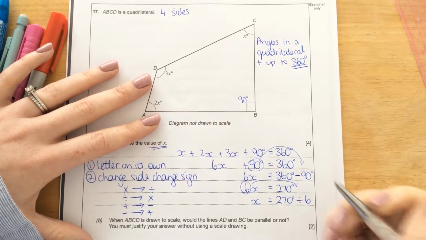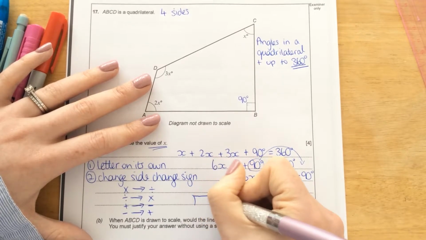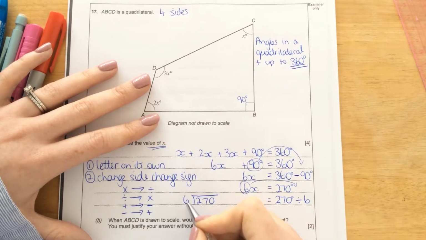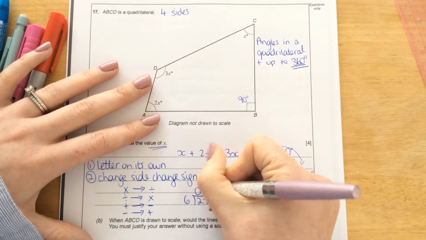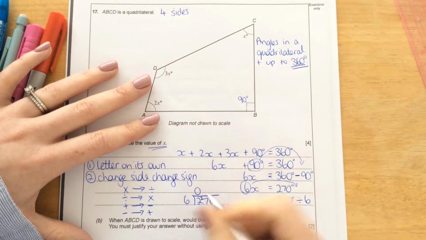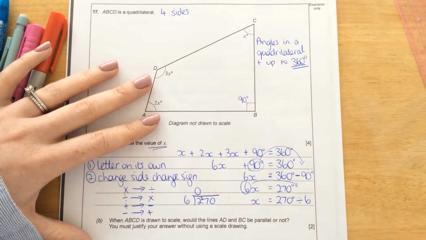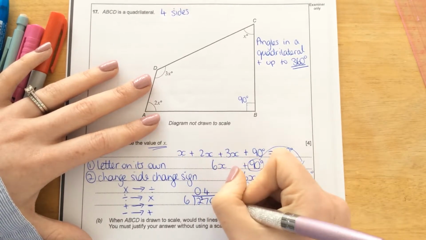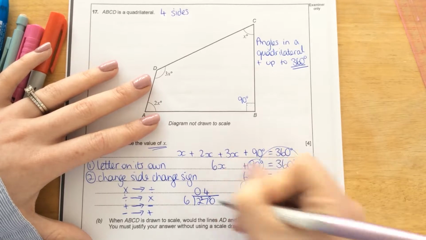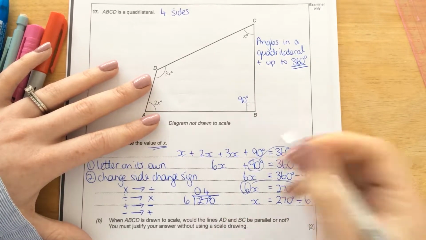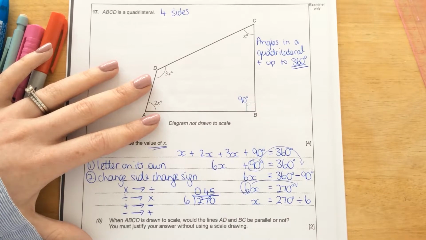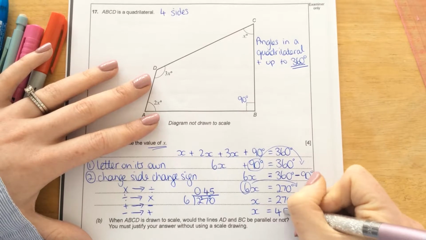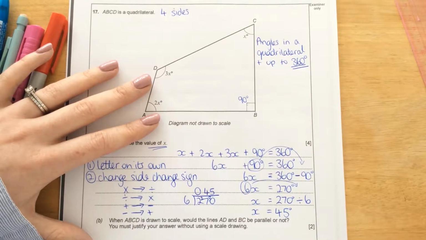So that doesn't go in nicely, so we're going to do a short division method here. 270. How many times does 6 go into 2? None. Carry it over. How many times does 6 go into 27? Well, that's 4 times, because 6 times 4 is 24. And then I'd have 3 left over. So how many times does 6 go into 30? 5 times. So 270 divided by 6, x must be 45 degrees.